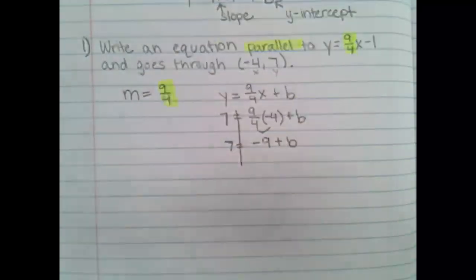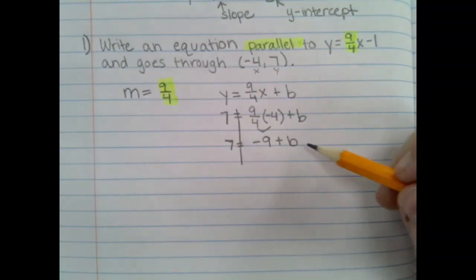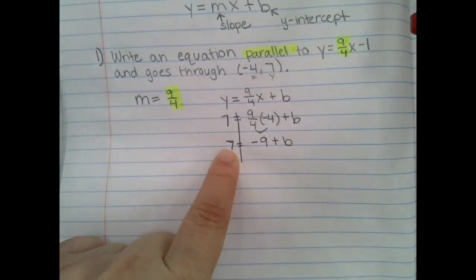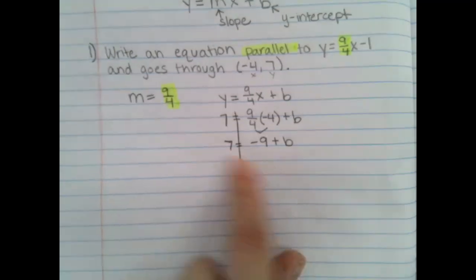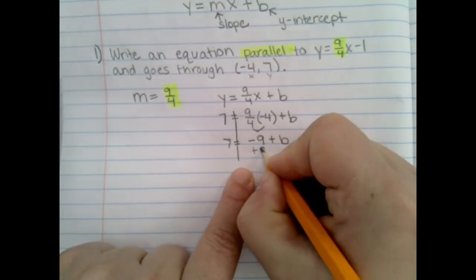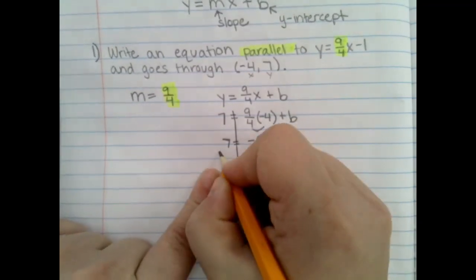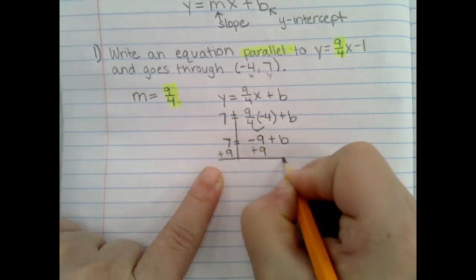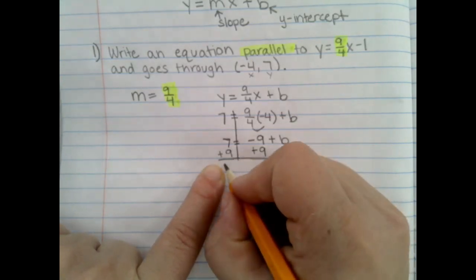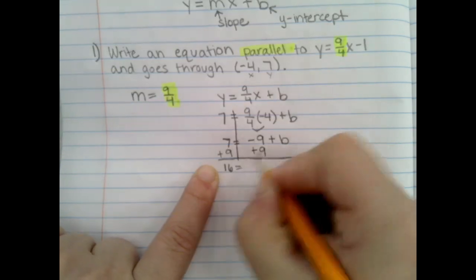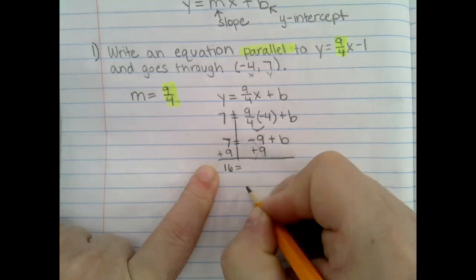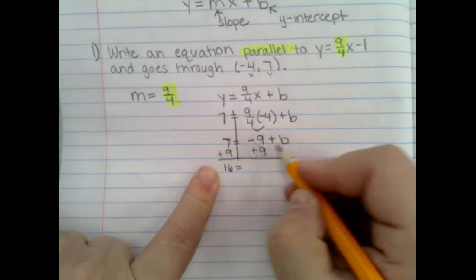Now our goal is to find out what b is. Some people can look at this and think negative 9 plus what is 7. Some people might think they know the answer, but then they don't. So let's just solve it. How would I undo adding a negative 9? Good, a positive 9. And if I do it on one side, other side. All right, so 7 plus 9 is 16. These negative 9 and 9s, if it helps you to cross them out, you can. I don't like to cross mine out, so I just lightly do it to show you that you can. And we get that b over here.